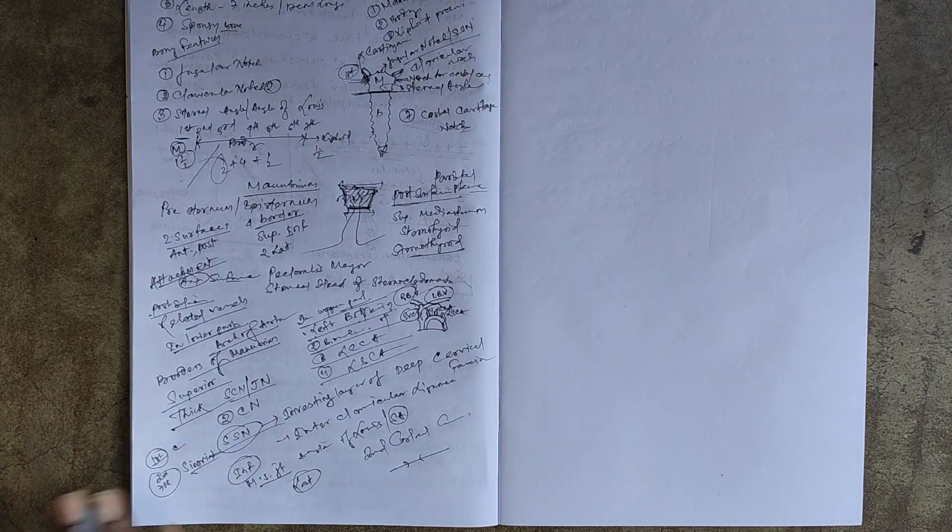Then we come to the manubrium. The manubrium is also known as the presternum or episternum. It is wider above than below. It has two surfaces, one anterior surface and one posterior surface.